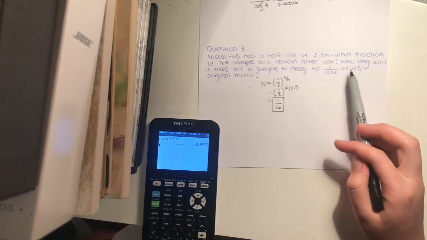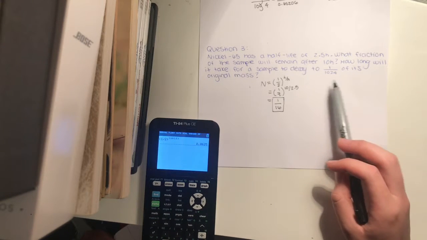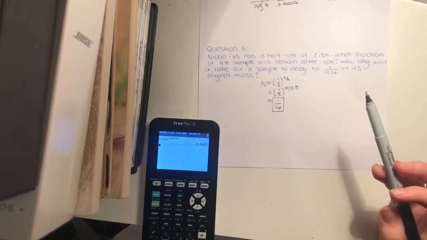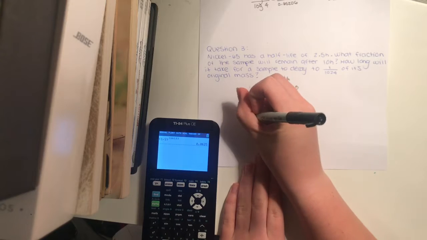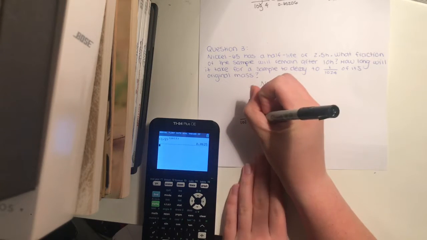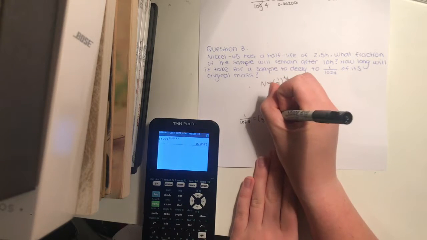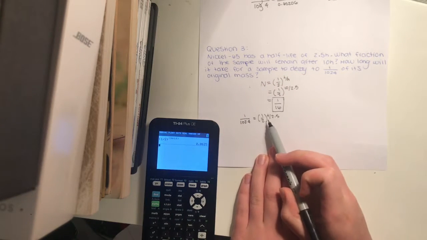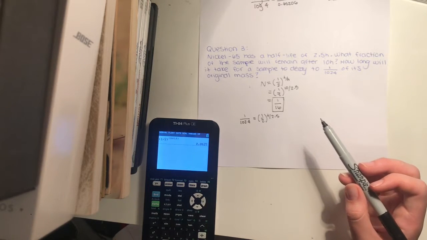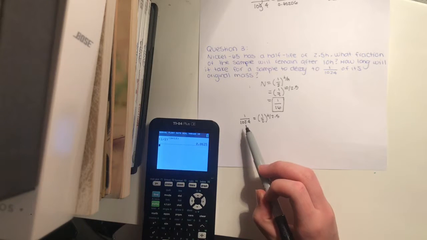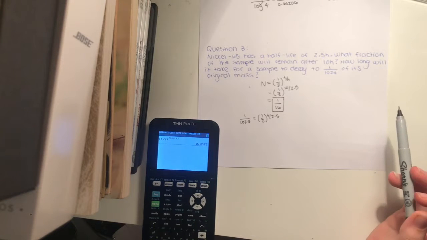And then we'll get to the second half of the question, which is how long will it take for the sample to decay to 1/1024 of its original mass. To do this, we have to equate the two. So 1/1024 equals 1/2 to the t over 2.5. And it's t because it's not 10 hours anymore. We're trying to find what the time is. So what we have to do is look at this, and we can see that we want the two bases to be equivalent to each other.